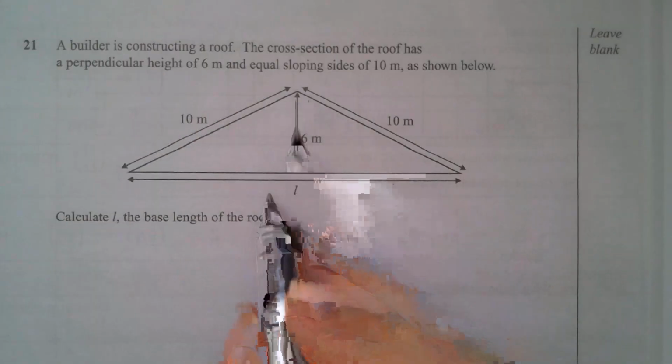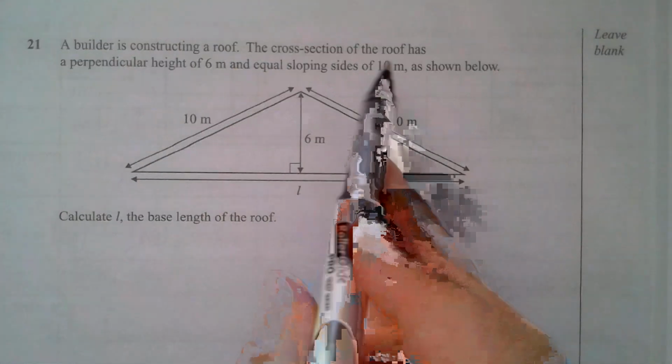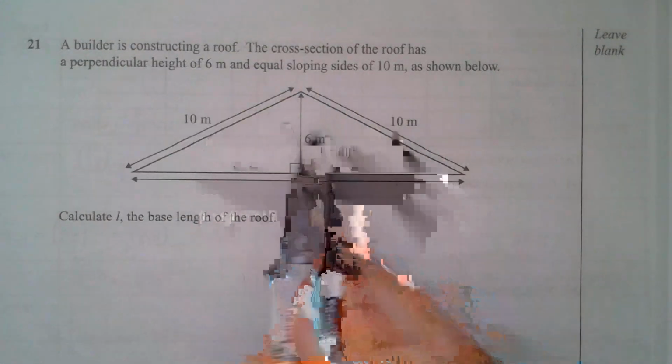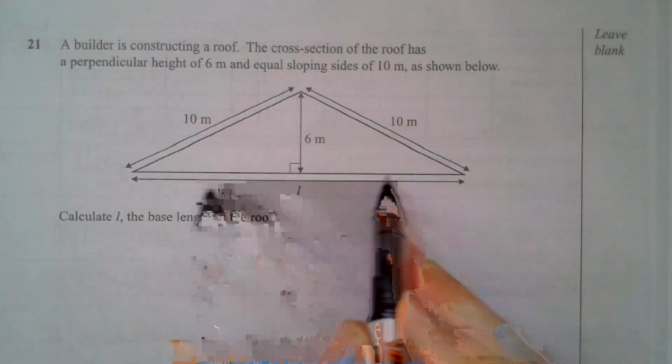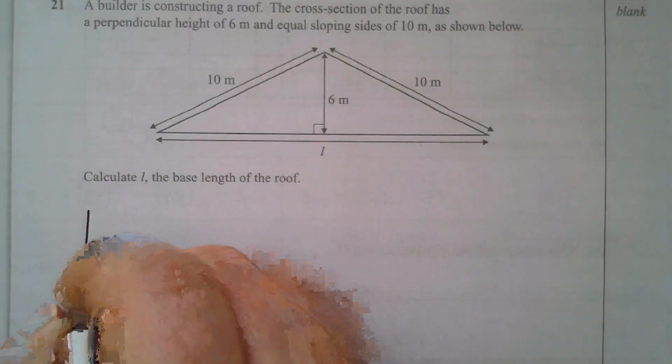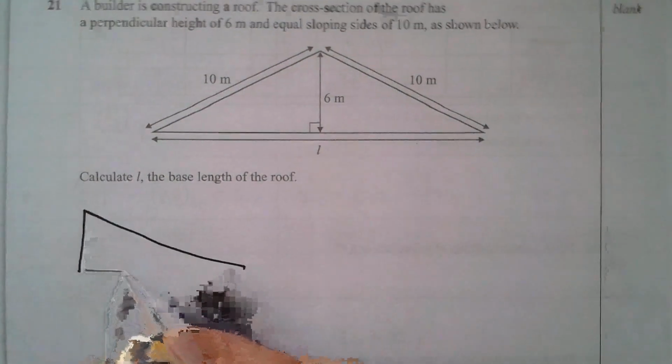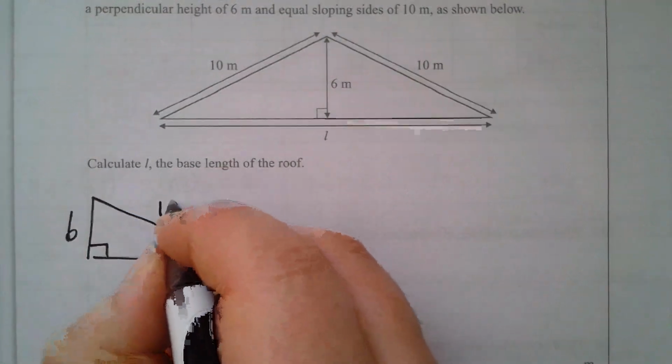So we've got a right angled triangle. These are the same, so it is an isosceles triangle. Both of these are the same here. So I'm going to draw one of these triangles out. This is 6, this is 10.